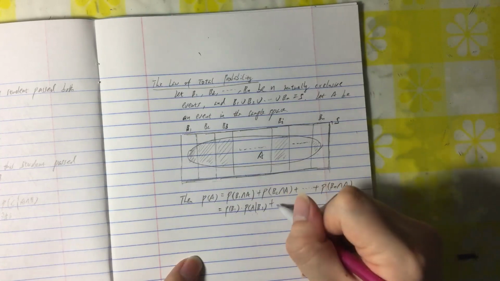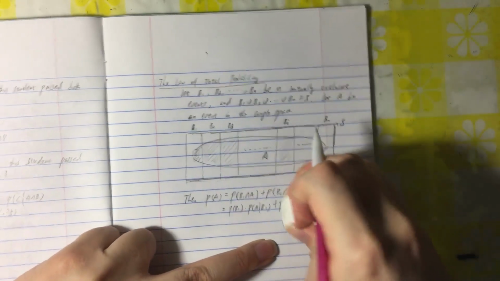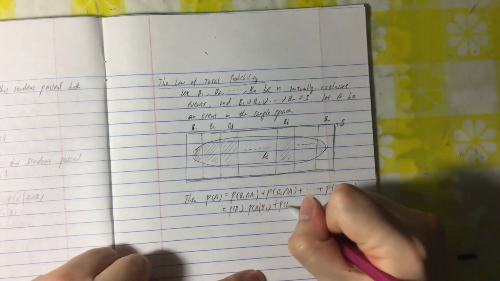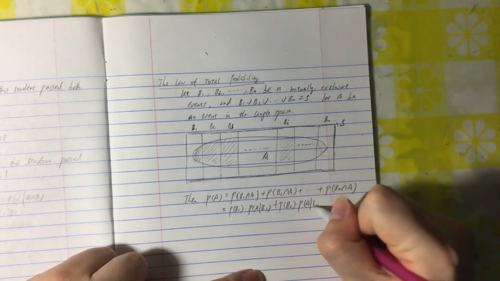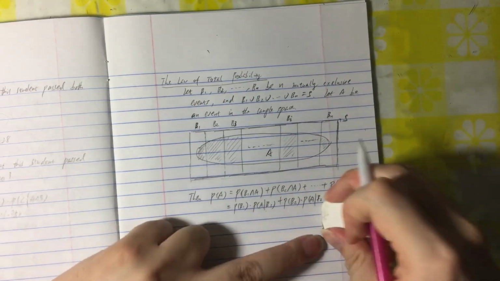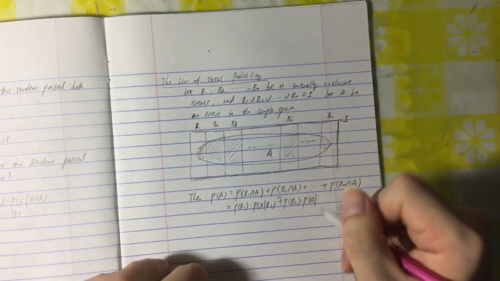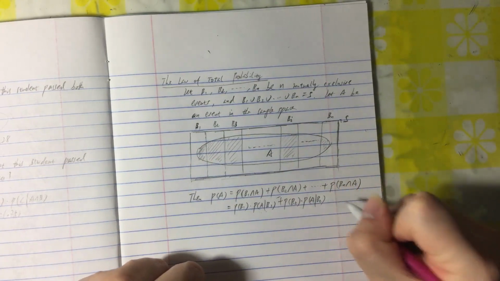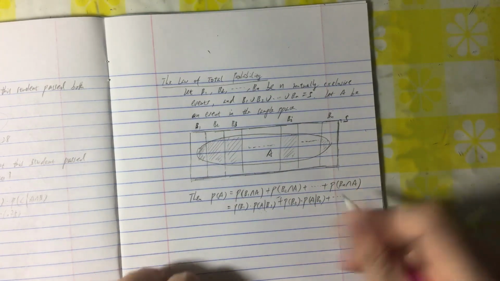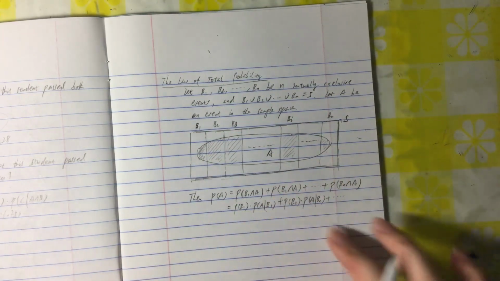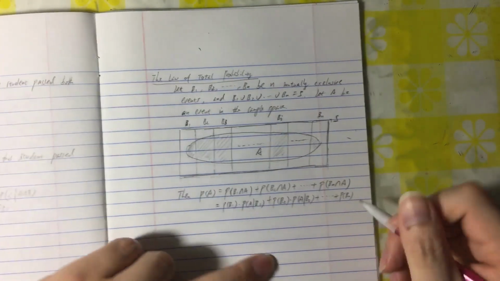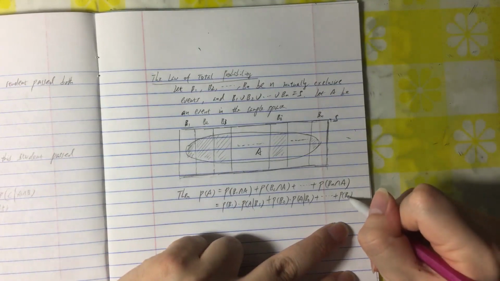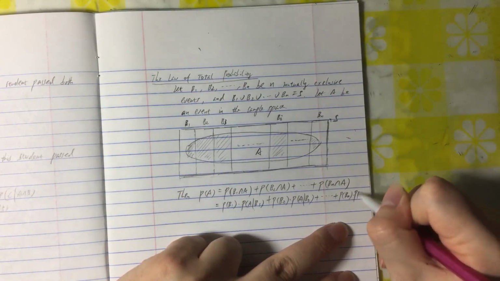The second probability can be rewritten as probability of B2 times probability of A given B2. Rewrite every probability using the same format. The last one will be probability of Bn times probability of A given Bn.